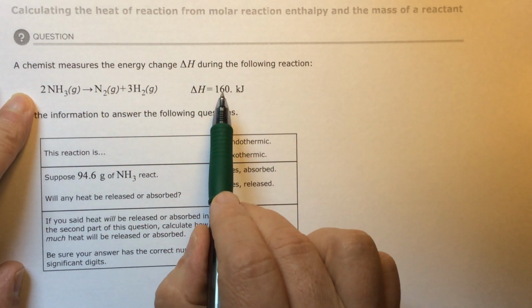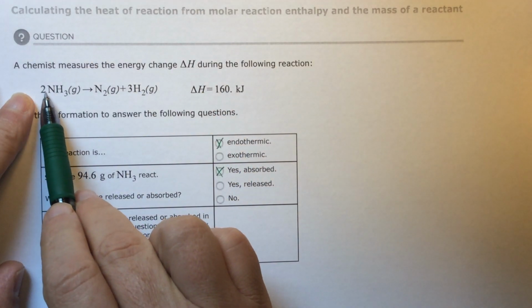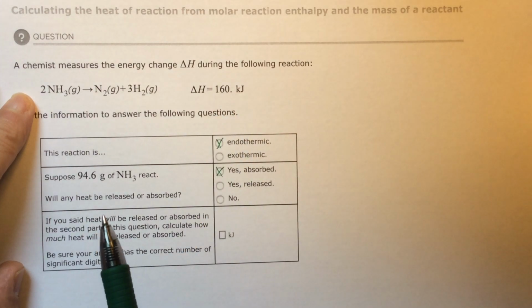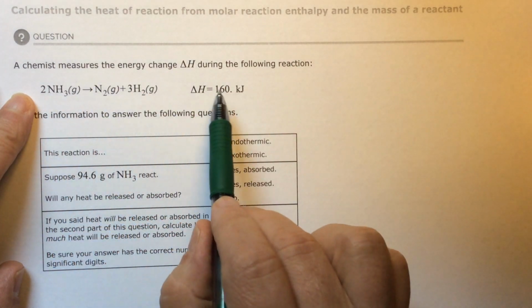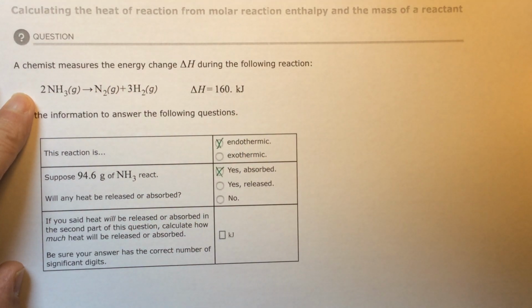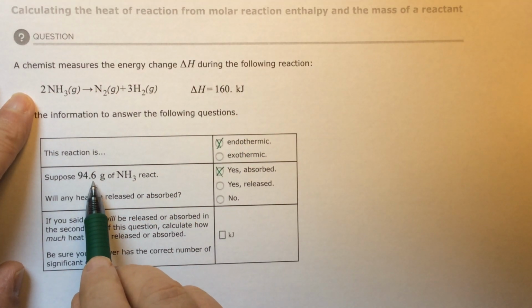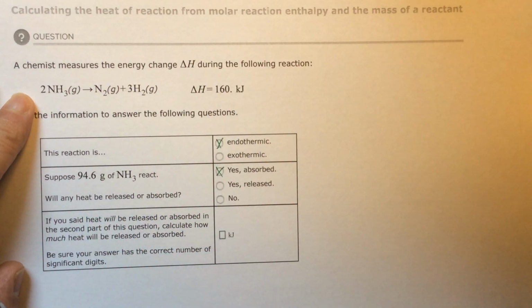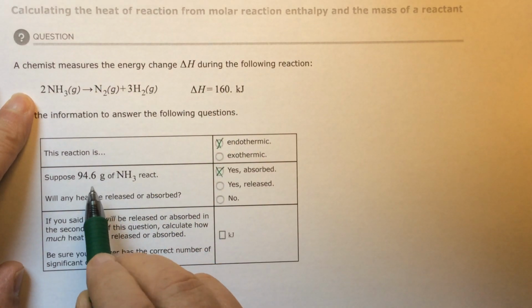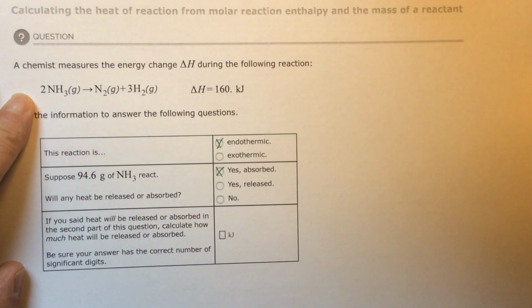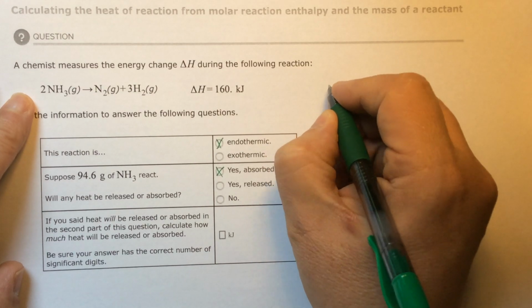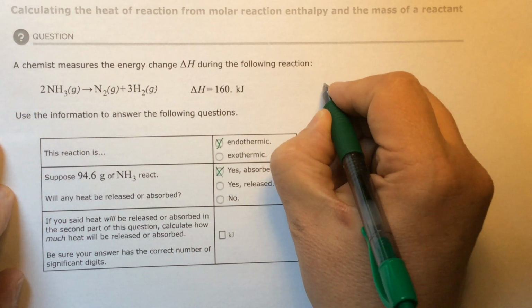I can do the same with the enthalpy. I can say for every 2 moles of ammonia, 160 kilojoules of energy is absorbed. Every time 2 moles break apart, that much energy is absorbed. That way, if they give me some grams, I simply put it into moles and then relate it to 2. 2 is to 160 as whatever is to the next number. Okay, so I need to find out how many moles of ammonia 94.6 grams of ammonia is. So I need the molar mass of ammonia.